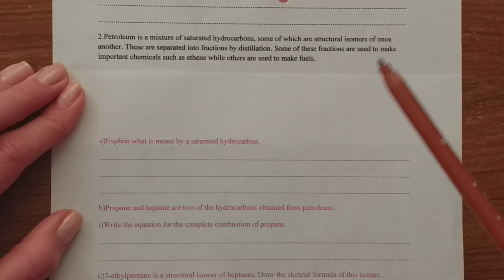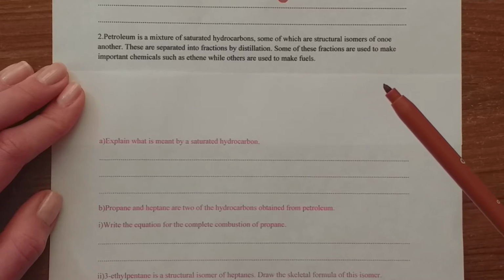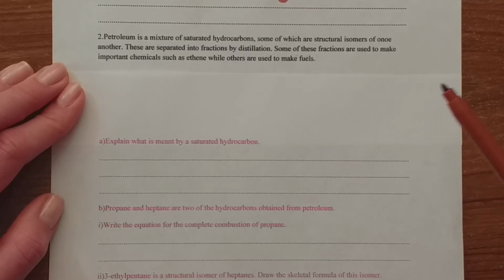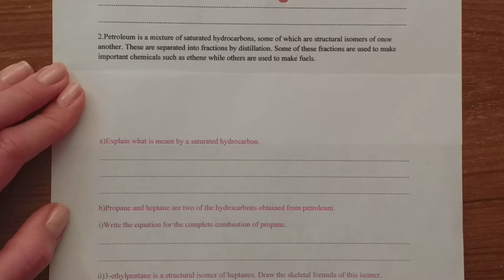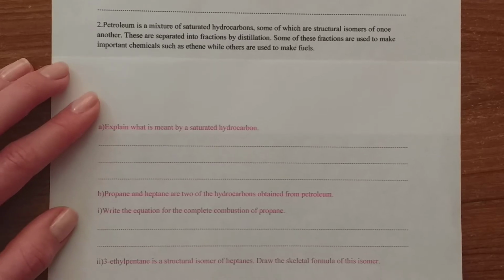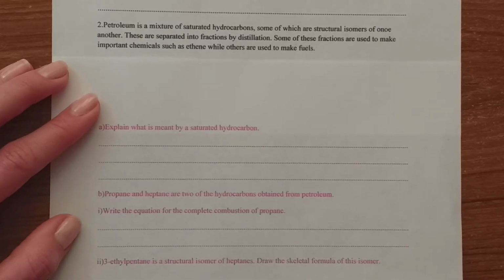So petroleum is a mixture of saturated hydrocarbons, some of which are structural isomers of one another. These are separated into fractions by distillation. Some of these fractions are used to make important chemicals such as ethene, while others are used to make fuels. Explain what is meant by a saturated hydrocarbon.